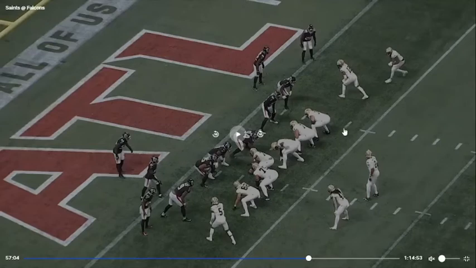So we're basically calling man across the board. What you're going to see is Michael Thomas motioning across the formation, and whoever's here, I'm terrible with numbers, but I can't see their numbers, but he's going to follow him across, and he's actually going to end up covering Landry and passing off Thomas to Terrell, but they really don't do anything on this play.